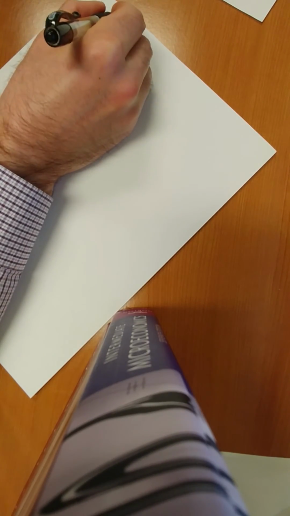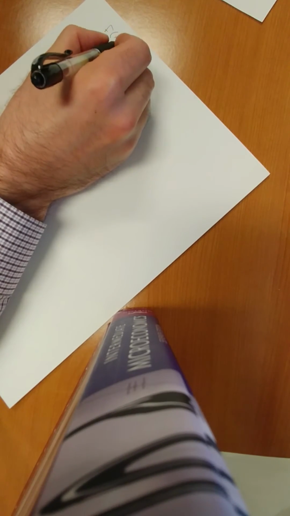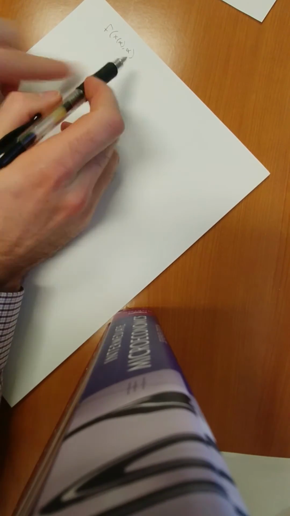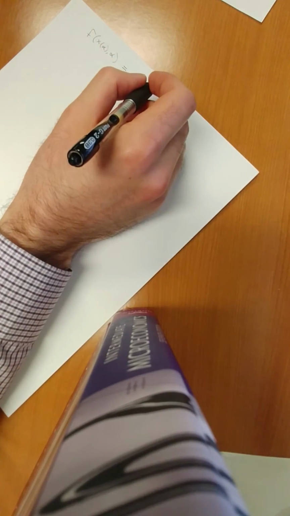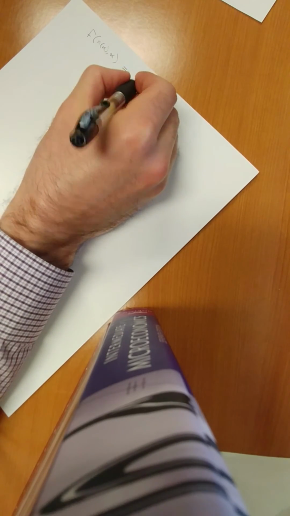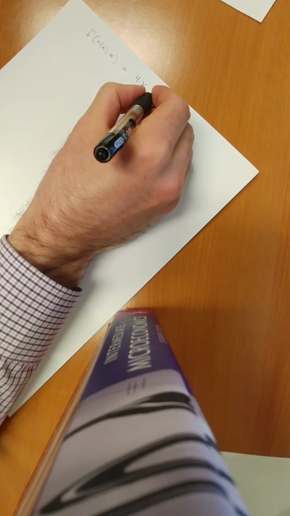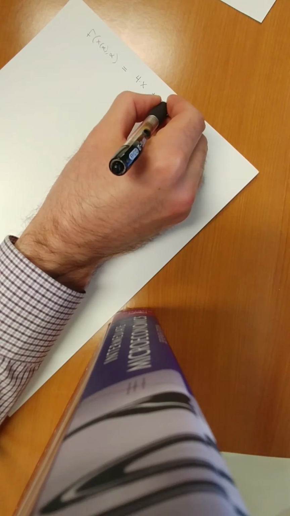So let's say we have this function f. The function is a function of x, which is itself a function of alpha, and then f is also directly a function of alpha. Let me write out what the function could be. Let's say this function is 4 times x plus alpha squared.